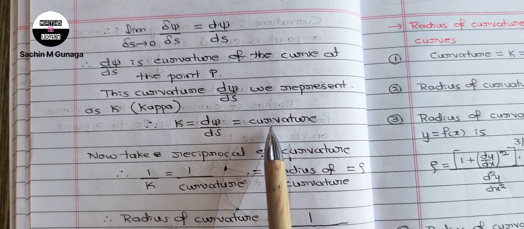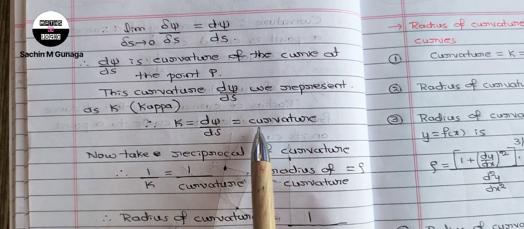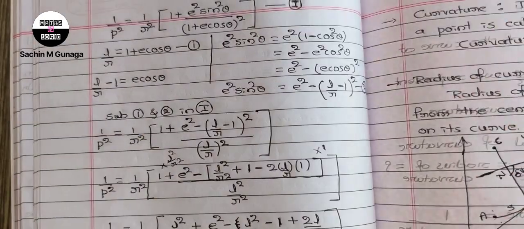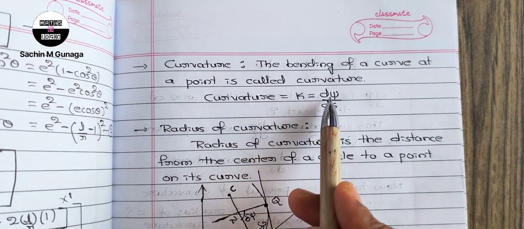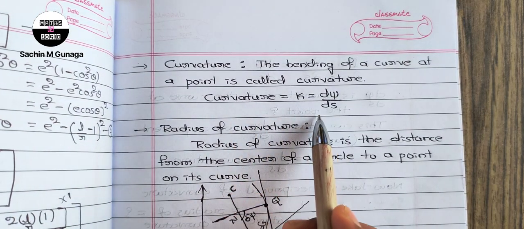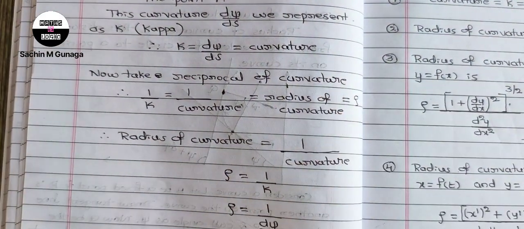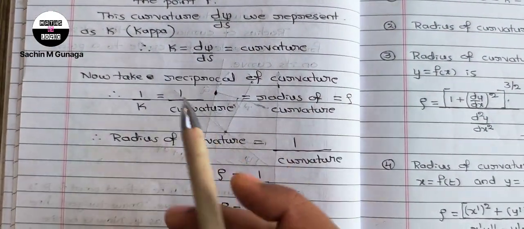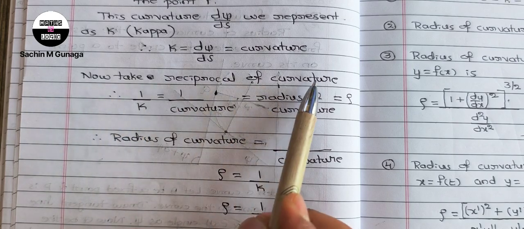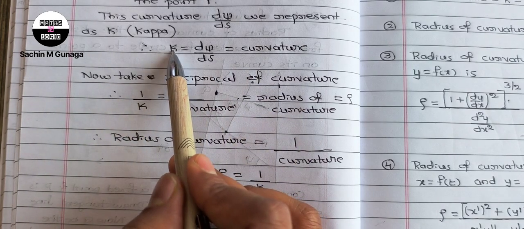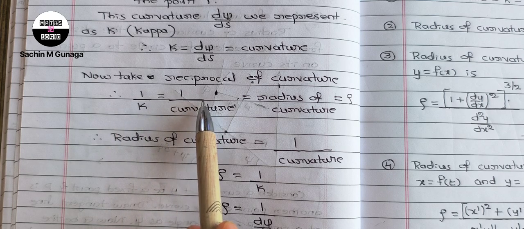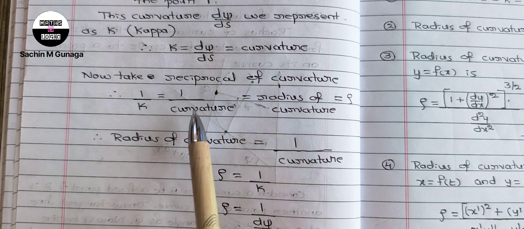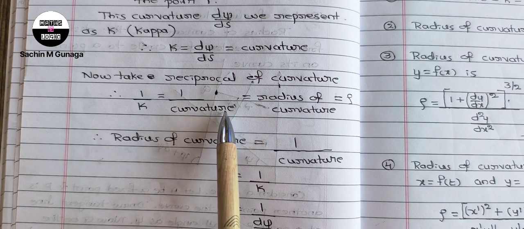This ratio itself we call curvature. Therefore curvature k is equal to d psi divided by ds. Next, if I take the reciprocal of this curvature, what will happen? We get 1 divided by k, which is 1 divided by curvature.